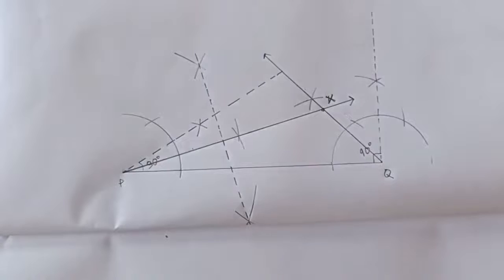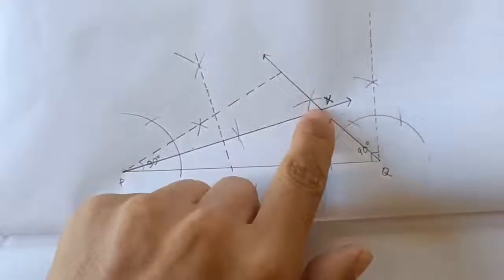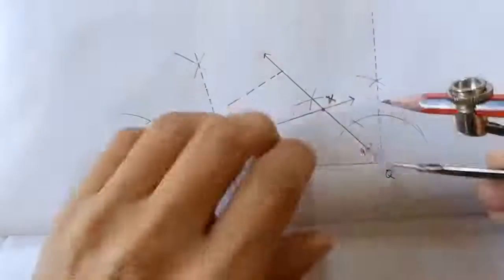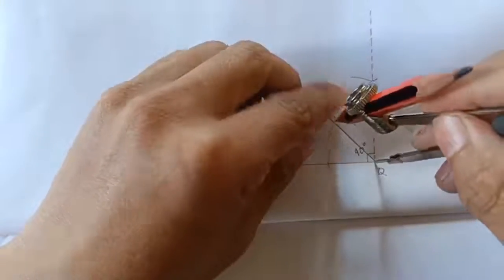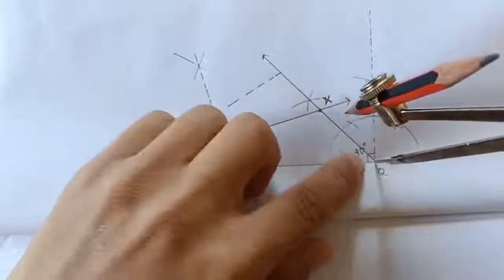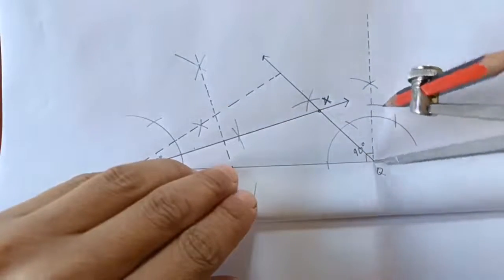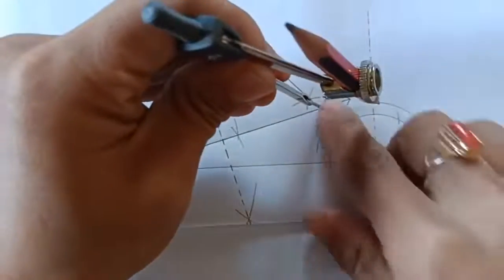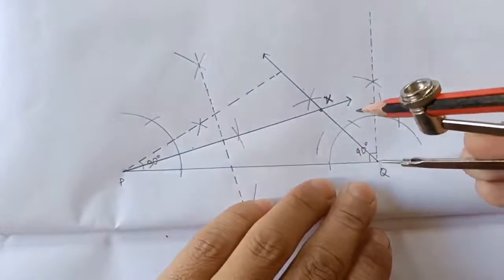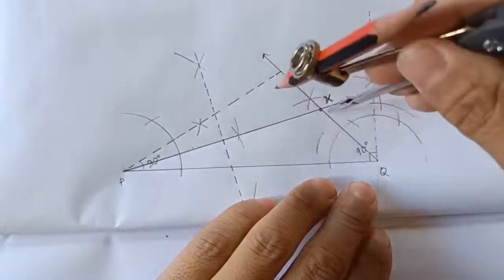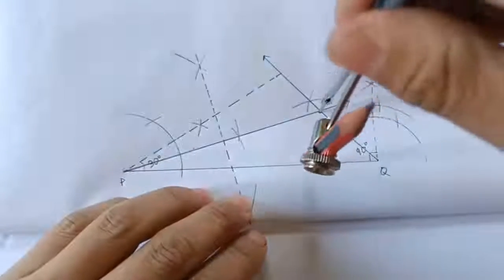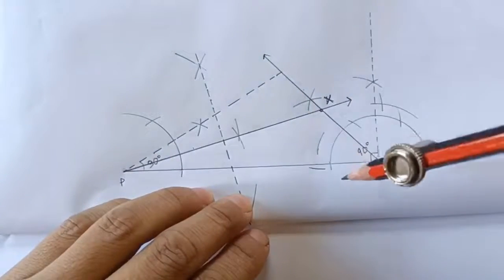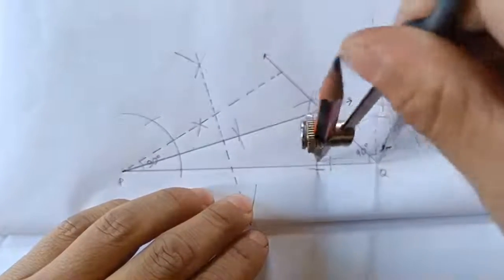Now again we are going to draw the bisector of the line XQ. So taking radius as more than half the length of the side XQ, we draw arcs on both sides of the line segment XQ, intersecting those drawn arcs like this.